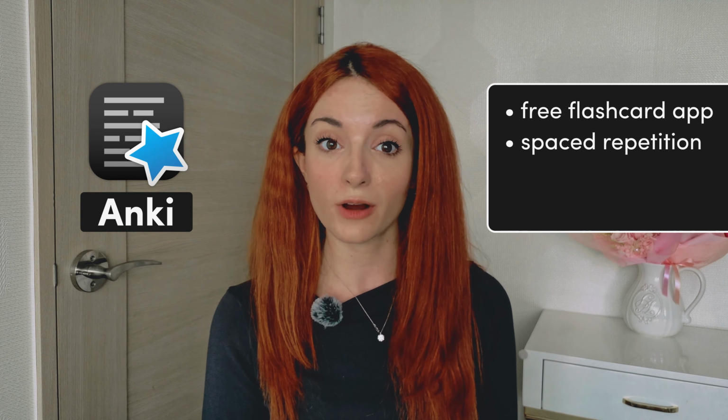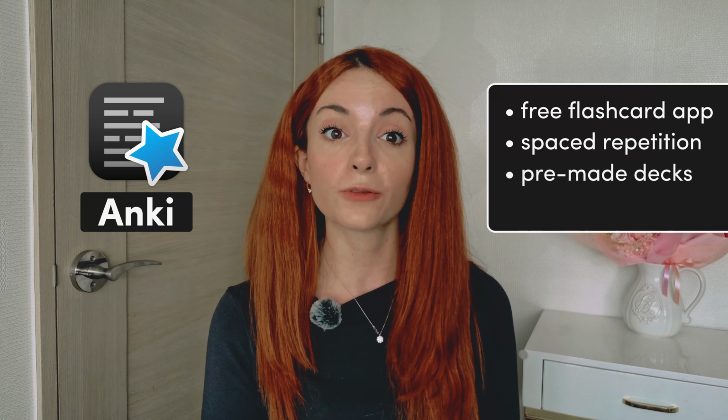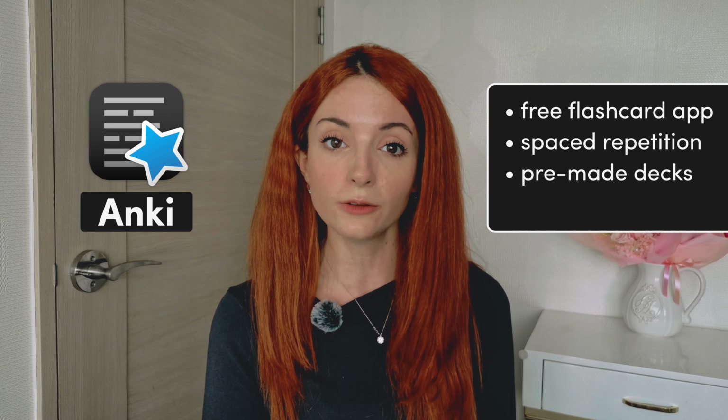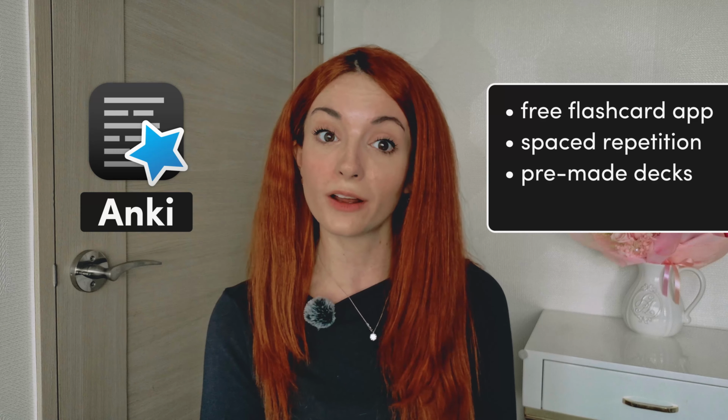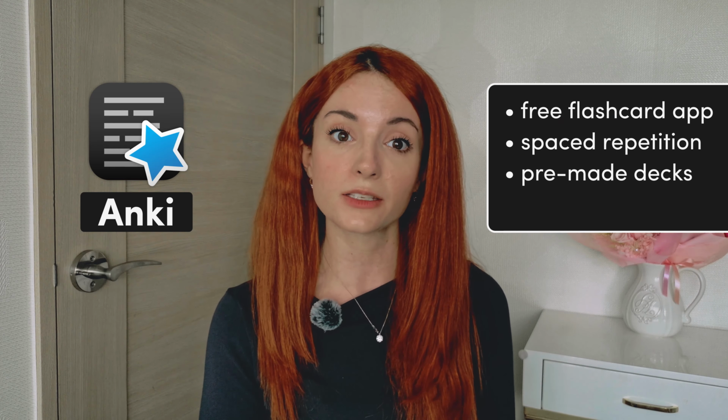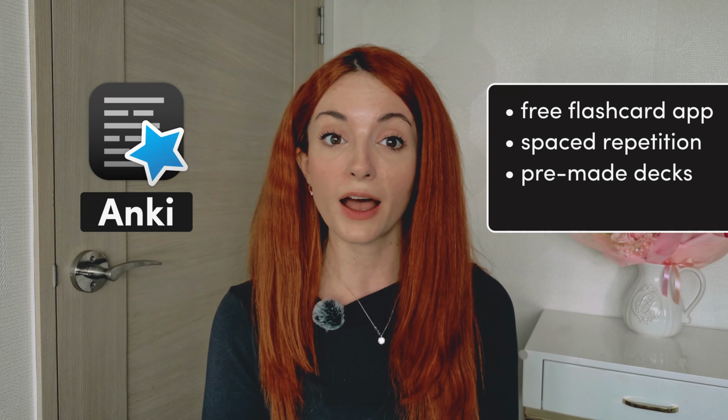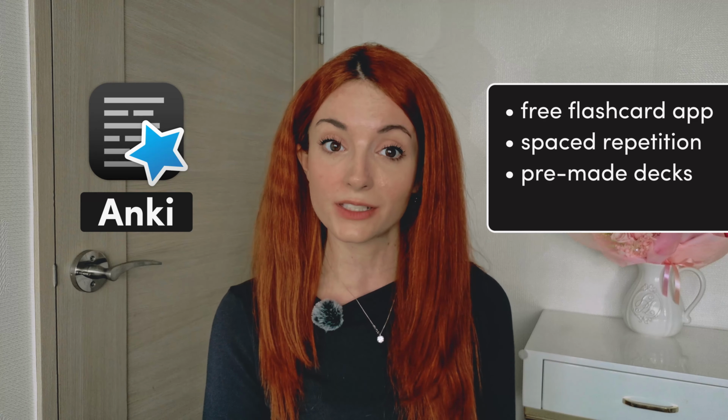You don't have to start from scratch either. There are actually tons of free pre-made Korean decks that you can download. For example, there is Korean Core 100 or Topic Vocabulary decks. And these are already filled with high-frequency words that you can actually use in daily conversation.